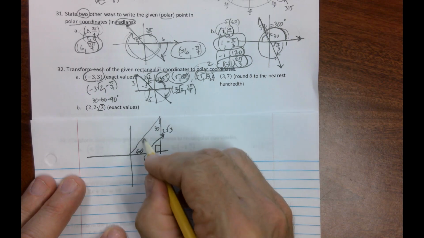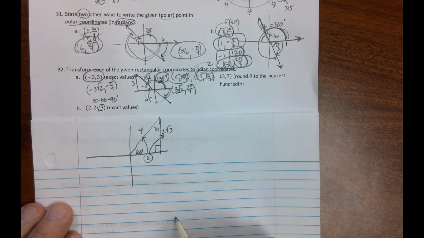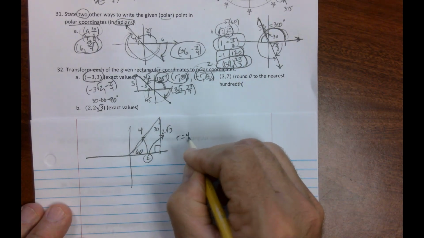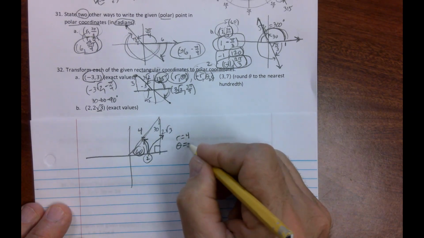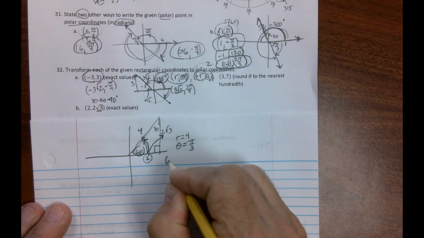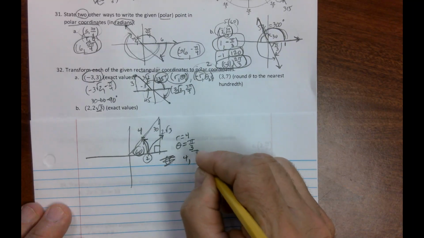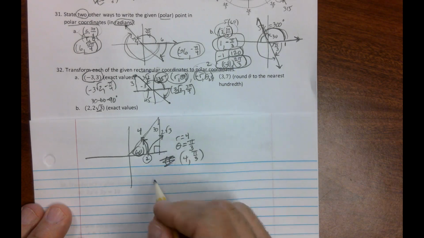But we need to figure out what this is by doubling this, which is 4. Basic 30, 60, 90 rules. So that means my r is 4, and my theta is 60, and that's my first answer, which 60 is pi over 3. So our first answer is 4, pi over 3.